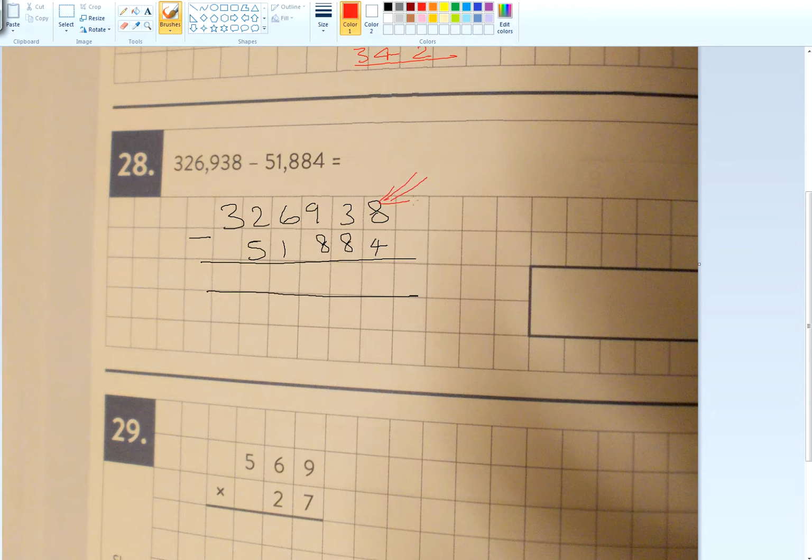So we start from the right hand side. We have 8 take away 4 is 4. 3 take away 8 is can't do it, so borrow. So 13 take away 8 is 5. 8 take away 8 is now 0. Then it's 5. Then you borrow again. Then that gives you 7. That gives you 2. 2, 7, 5, 0, 5, 4.